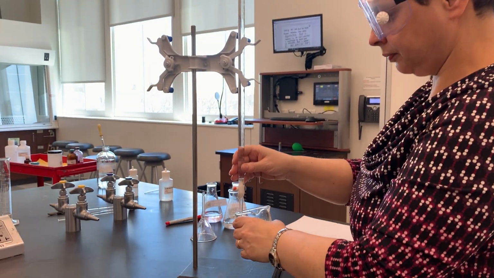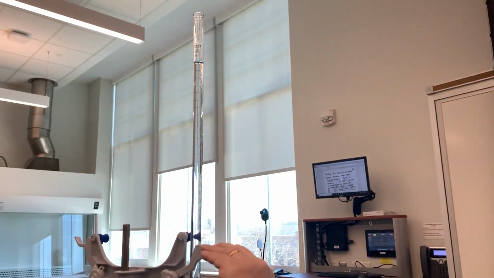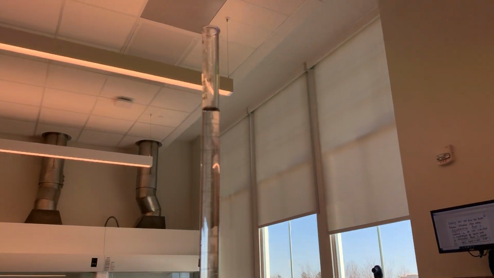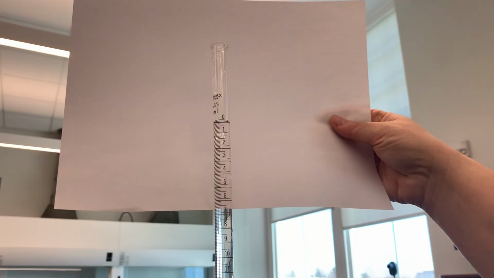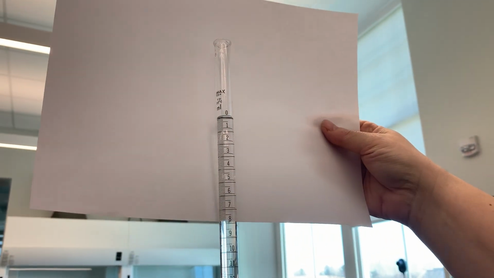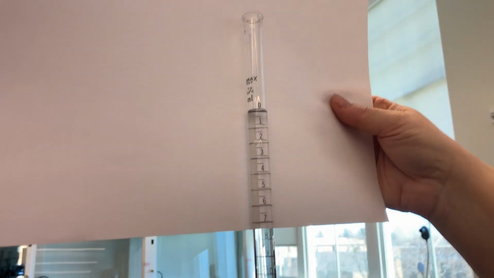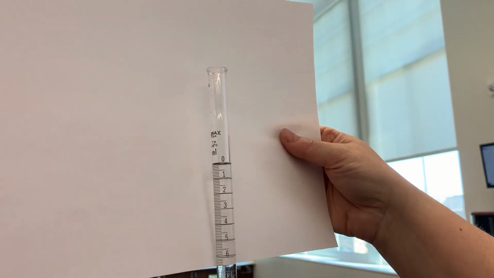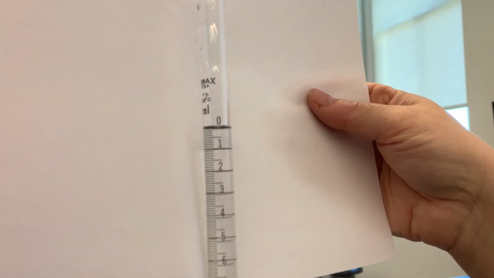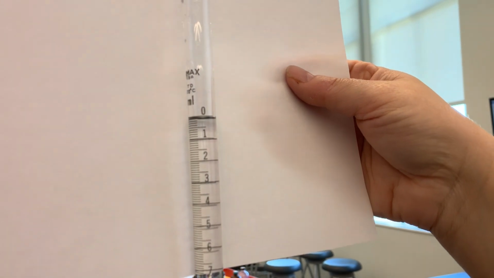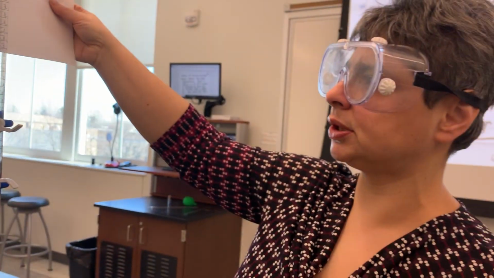So the bottom of the meniscus, which I have to read, is now a little bit below 0. I'm going to lower this so I can see better, and I'm going to put my white piece of paper behind it so we can take a look together. It seems to me that the meniscus is right between 0 and 0.1. So I would record my initial reading here as 0.05 milliliters.